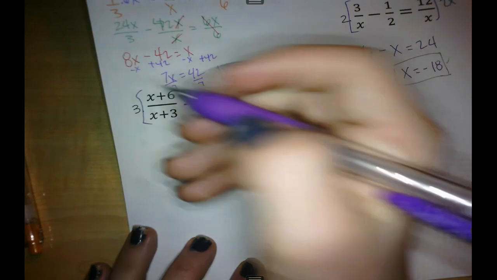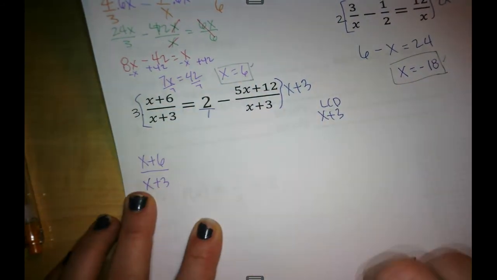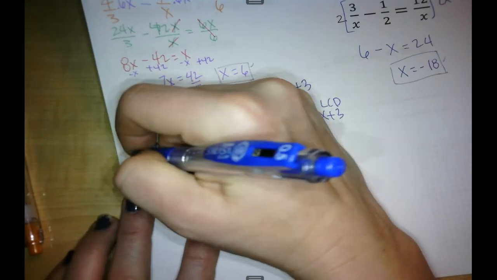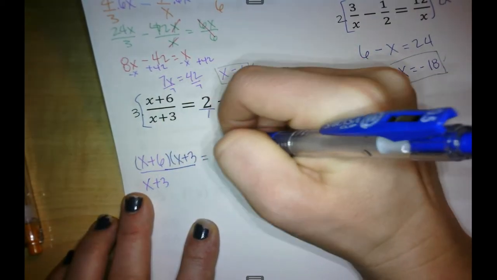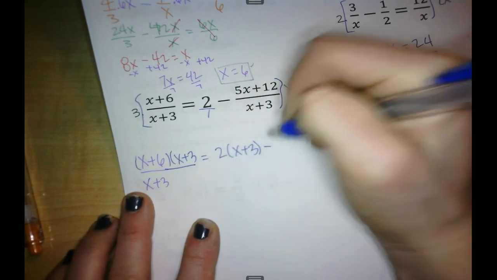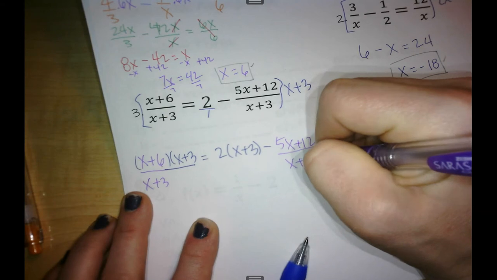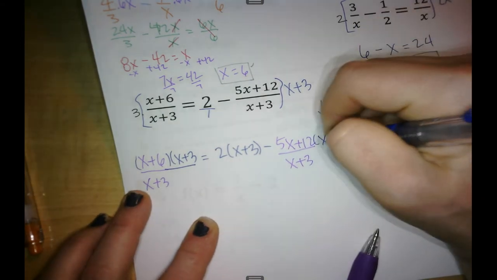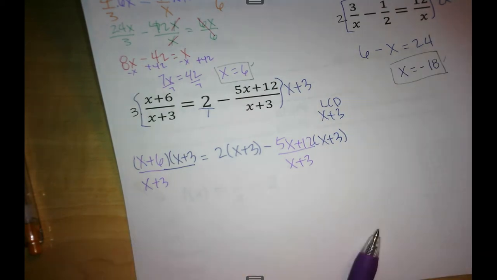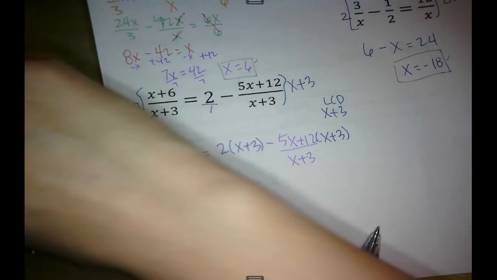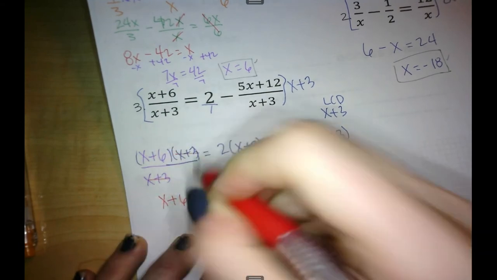So let's multiply each by that x plus 3, equals 2 times x plus 3, minus 5x plus 12 over x plus 3. This is times x plus 3. So we can eliminate. Oh, I forgot a lot of things, didn't I? x plus 3, x plus 3. So we're left with x plus 6.